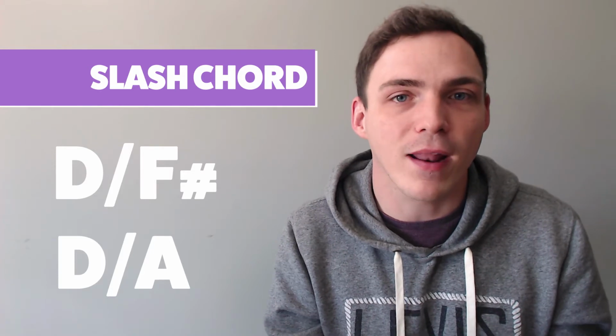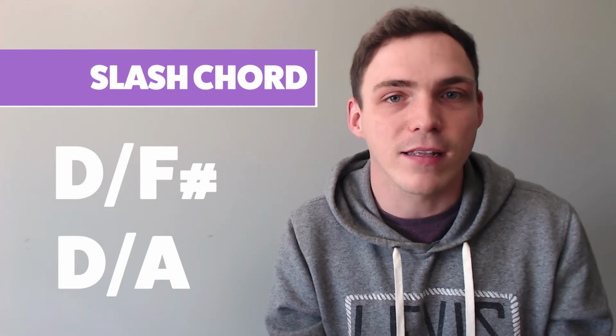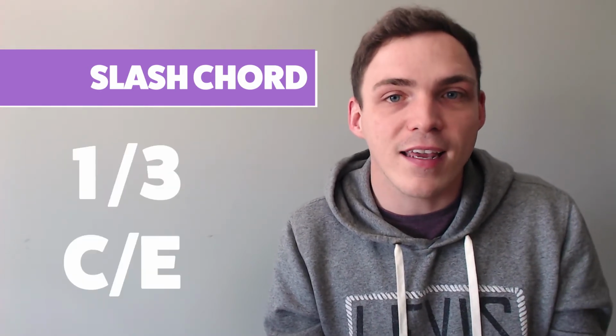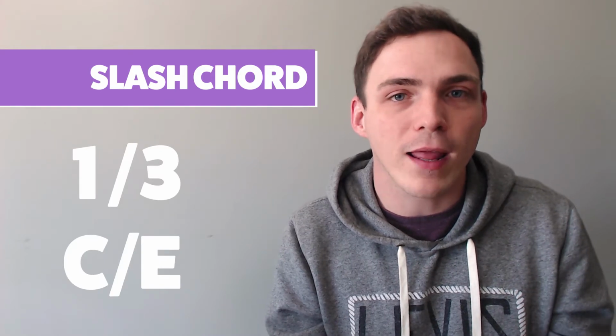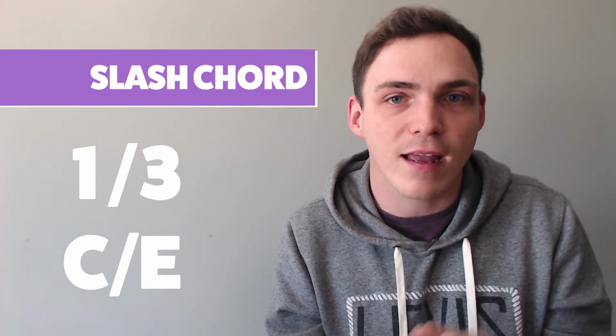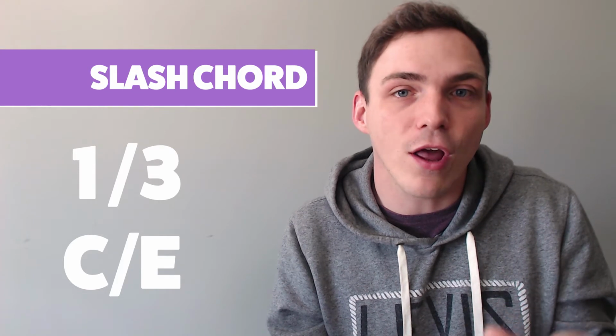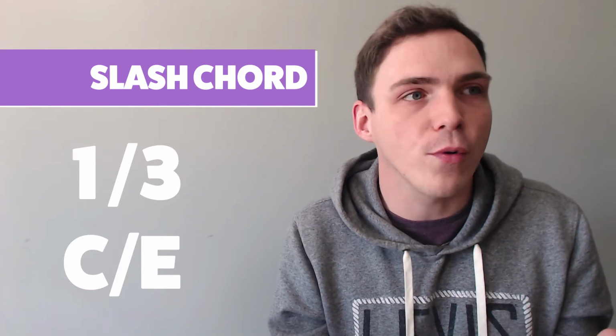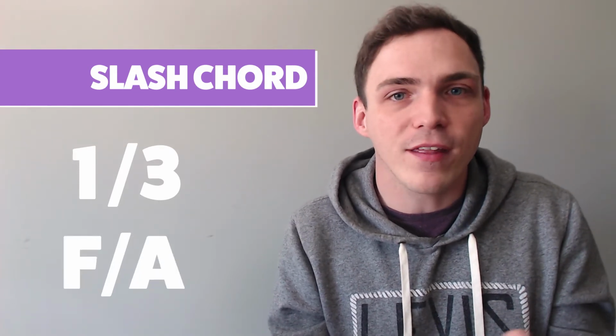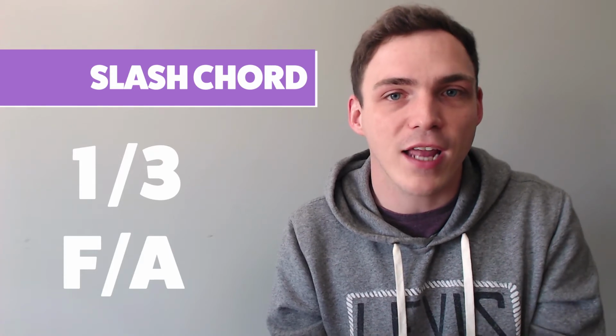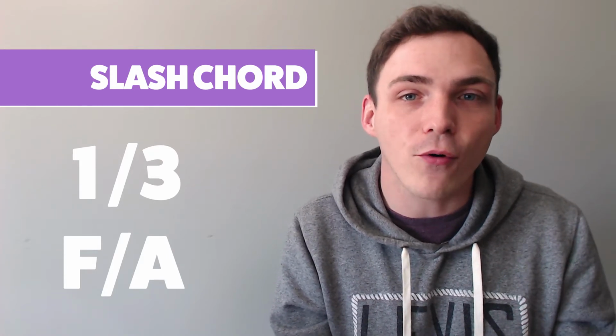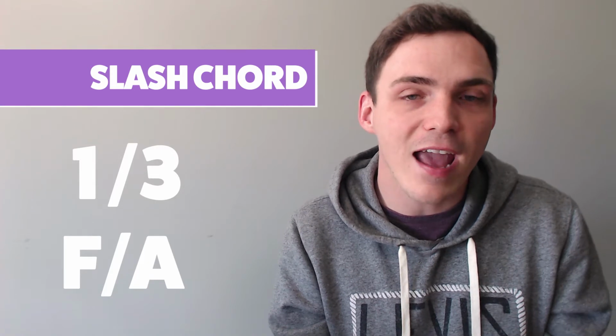What that means is we're playing a D with an A in the bass. Or we can write C slash E, which means that we're playing a C chord with an E in the bass. In other words, the E is the lowest note that you're playing. Or we could play an F with an A in the bass. So an F slash A means that you're playing an F chord, but the lowest note is an A.